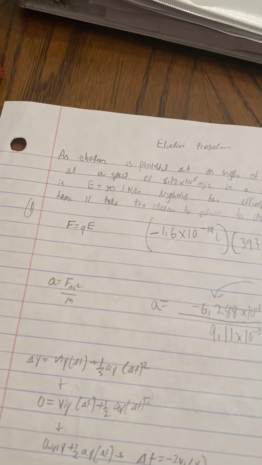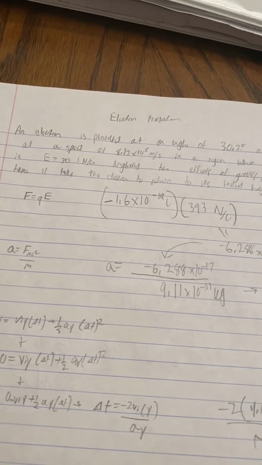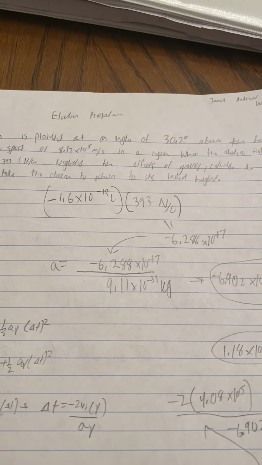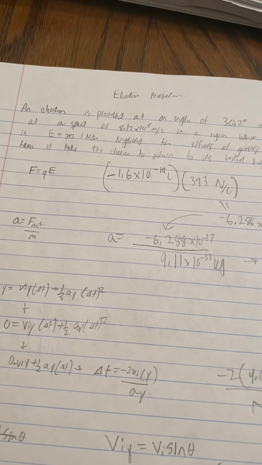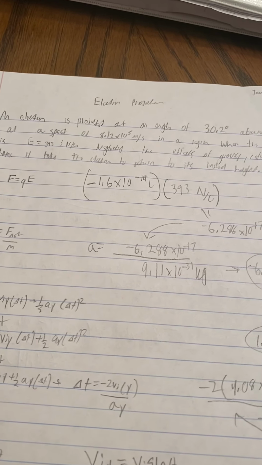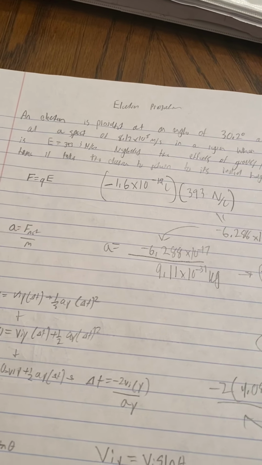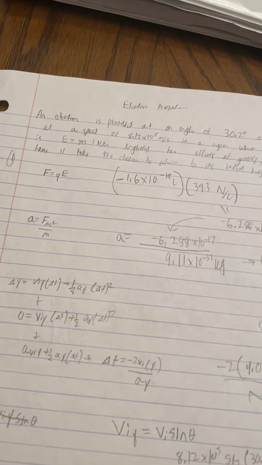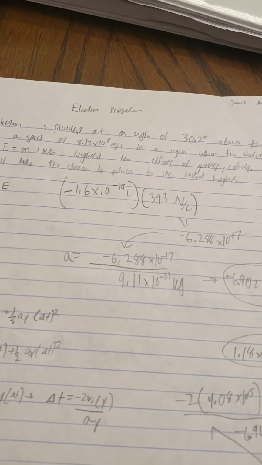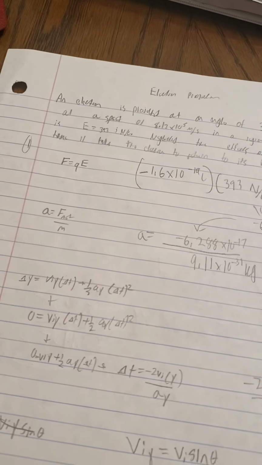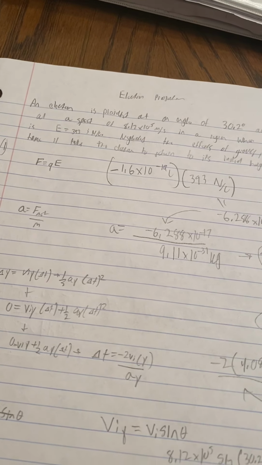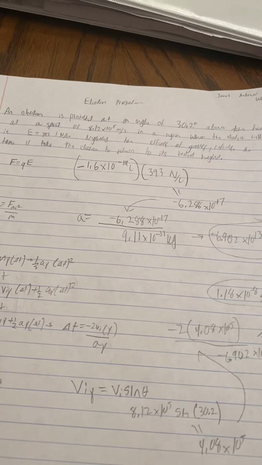The question asks: an electron is projected at an angle of 30.2 degrees above the horizontal at a speed of 8.12 times 10 to the 5th meters per second in a region where the electric field is E equals 393 J N over C. Neglecting the effects of gravity, calculate the time it takes the electron to return to its initial height.